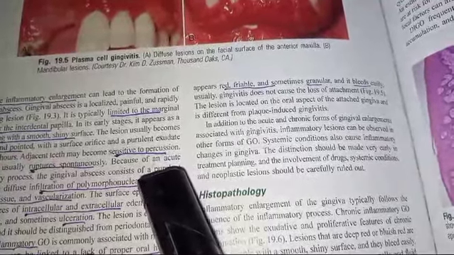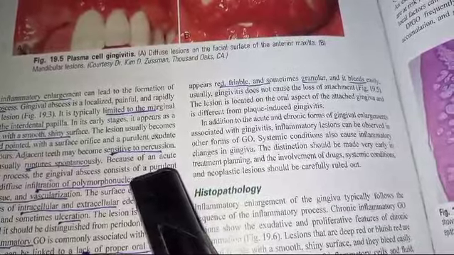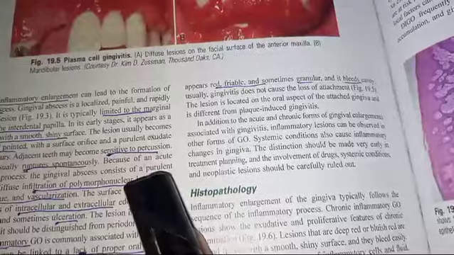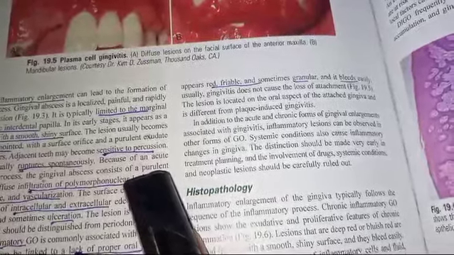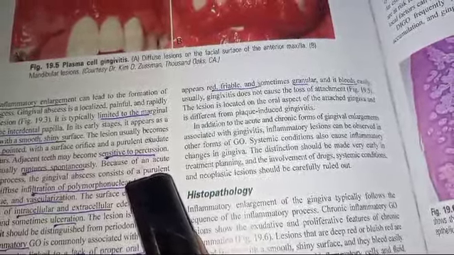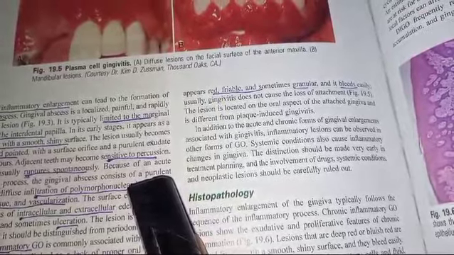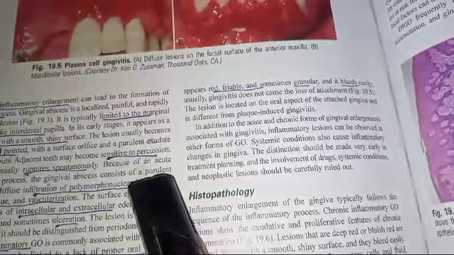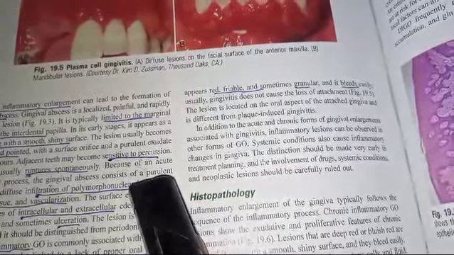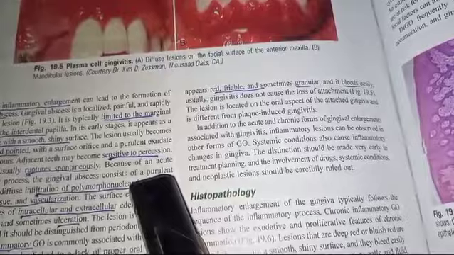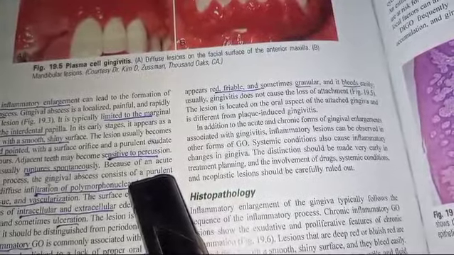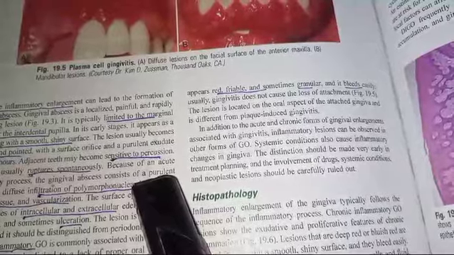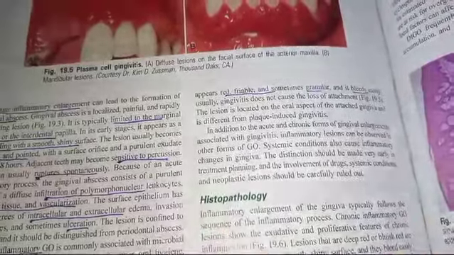of gingival overgrowth. Okay, then they are saying that the systemic conditions also cause the inflammatory changes in gingiva. Okay, and it can be a very important distinction that should be made very early in the treatment planning, and also to modify the drug, systemic conditions, and neoplastic lesions that can be carefully ruled out. Always remember, for treatment you should know which drugs the patient is using, systemic conditions, or any other neoplastic lesions. Okay.